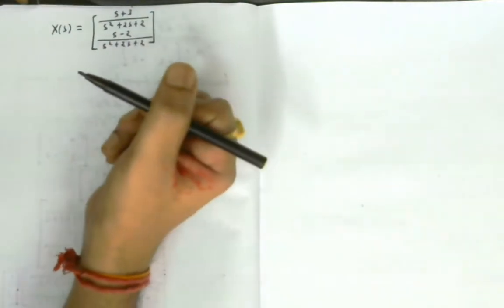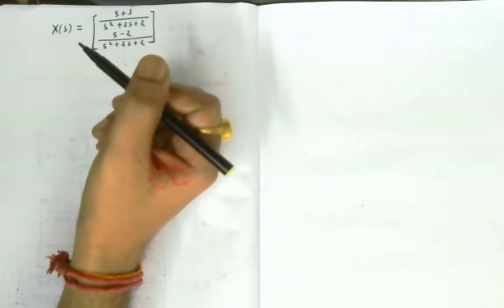Now this is in the s domain, this is the solution, but I need to find the solution in time domain.